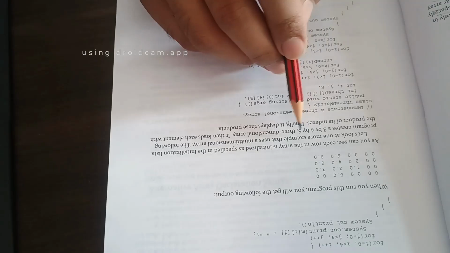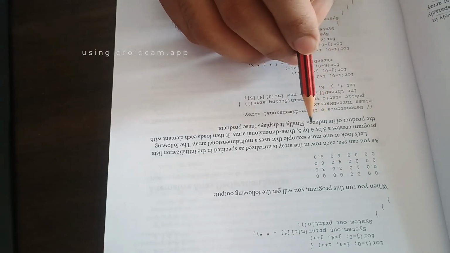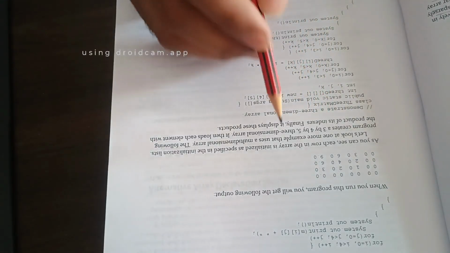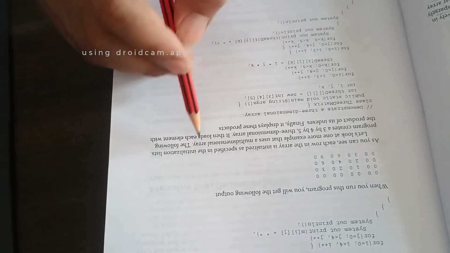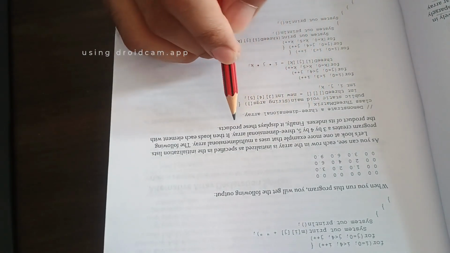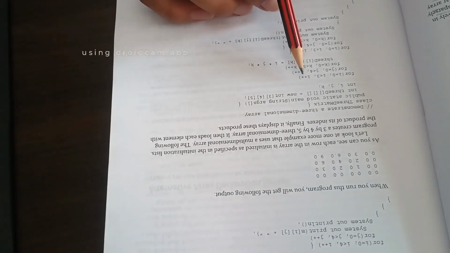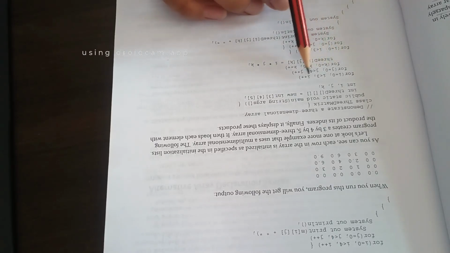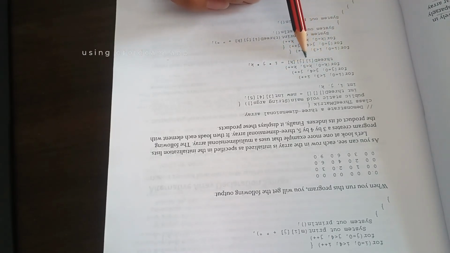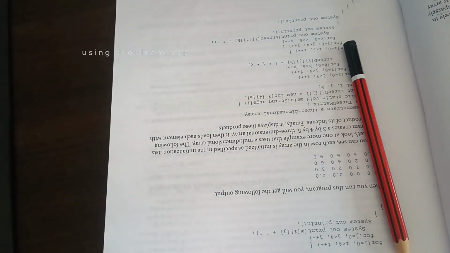Let's look at one more example that uses a multi-dimensional array. The following program loads a 3 by 4 by 5 3D array. It then loads each element with the product of its indices. Finally, it displays these products. So 3 by 4 by 5. So for I less than 3, 3D product of these, and then we display each. Let me quickly do that.